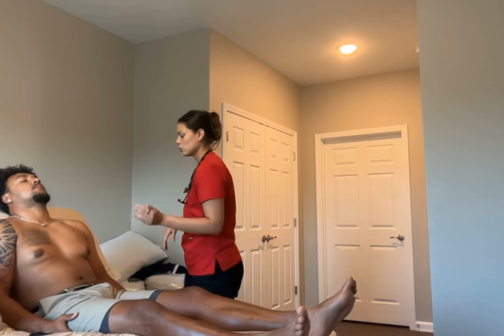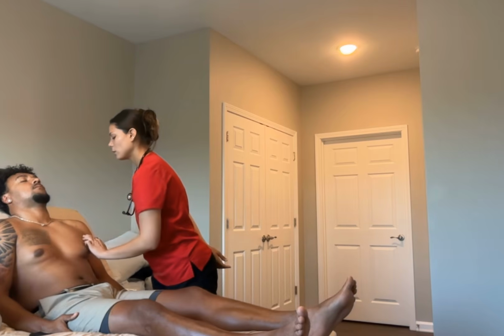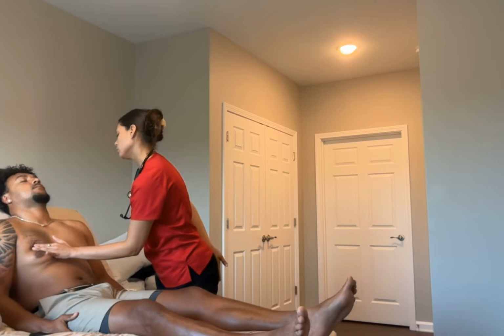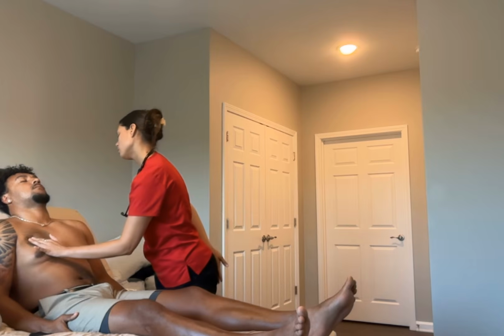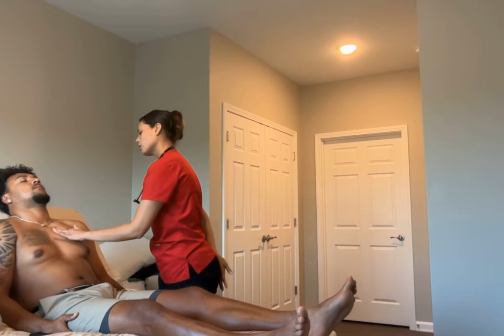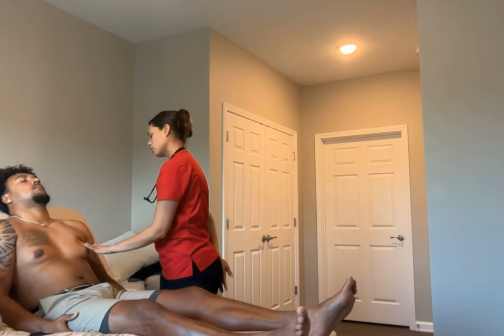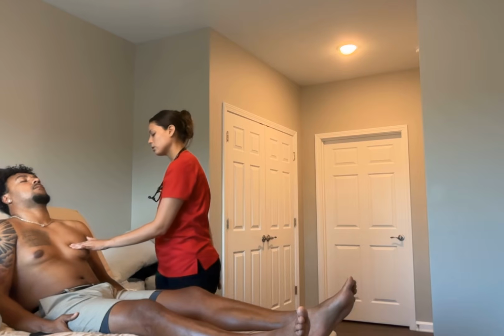Now I'm going to palpate starting from this over here to my left. Checking for tenderness, crepitus, no tenderness, no crepitus.